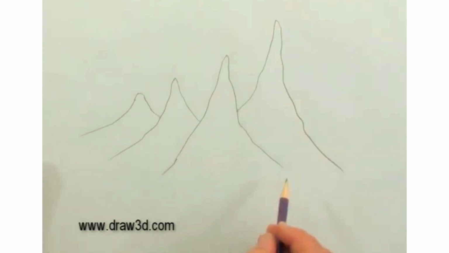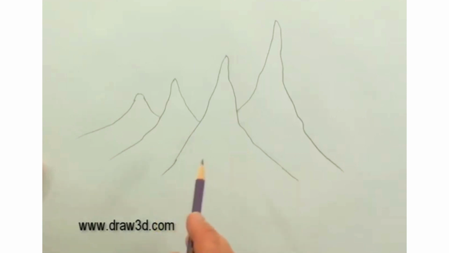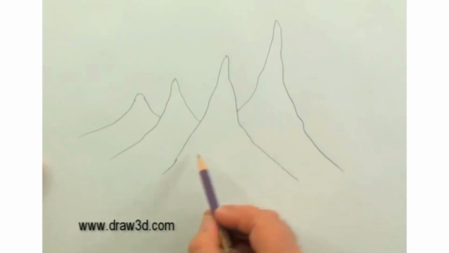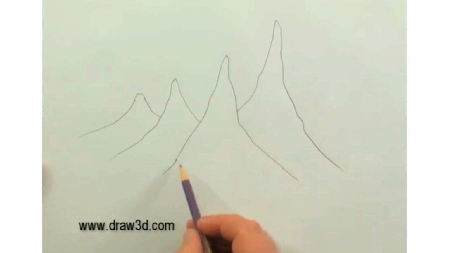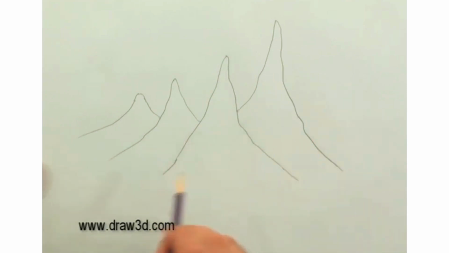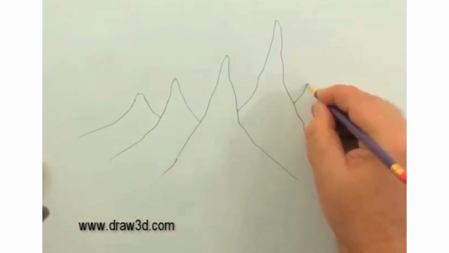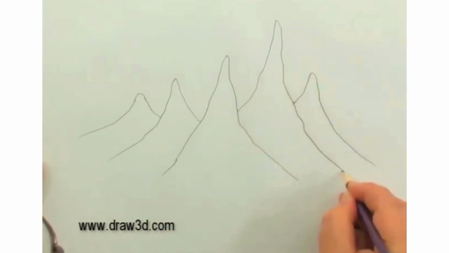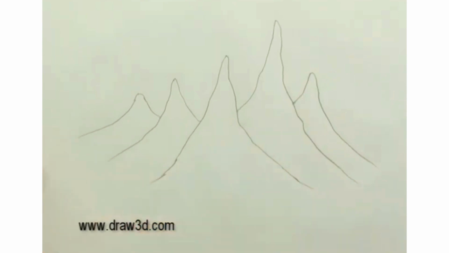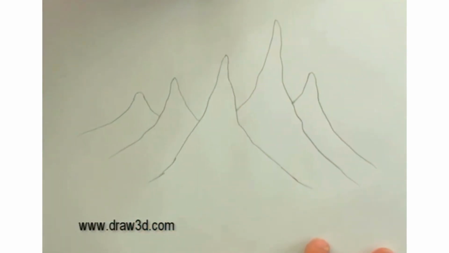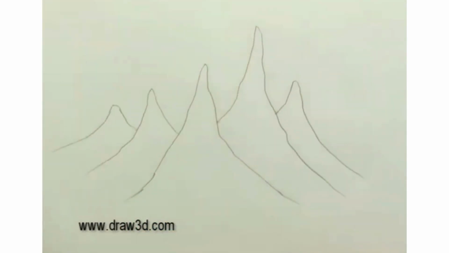This one still looks closer, so sometimes one of those 12 Renaissance words has more power. Overlapping has more power than size. Usually near things are larger, except if something's overlapping. How's that? Now you're learning little variations to the rule. All right, so there's just a little group of mountains right here. Very simple. I'm going to zoom in just a bit on that.